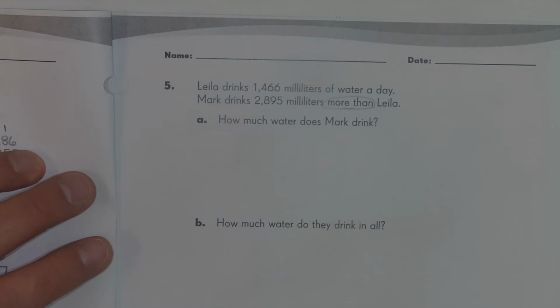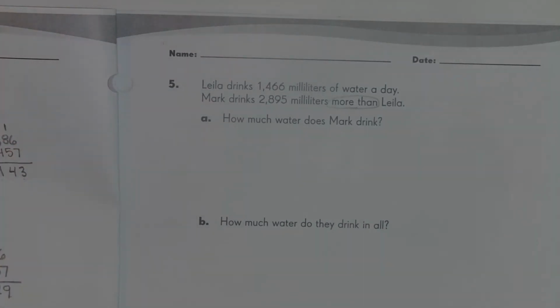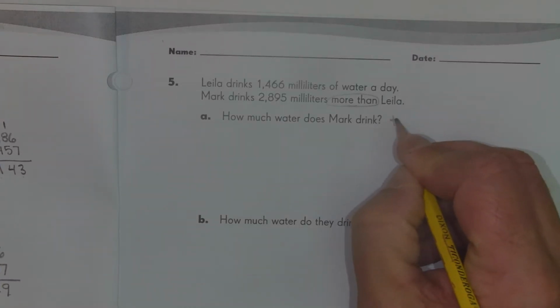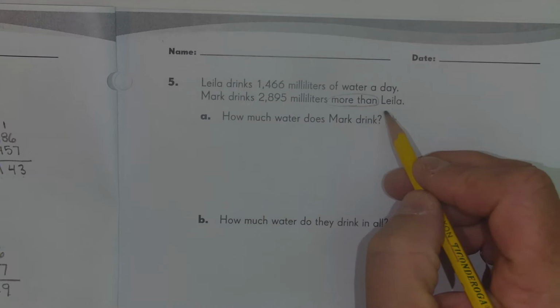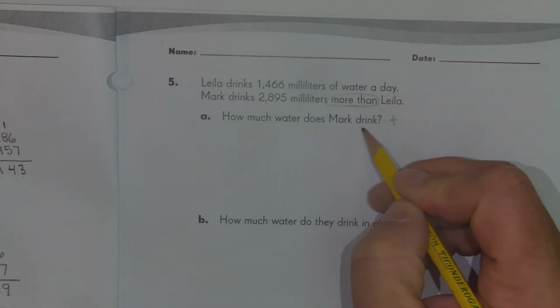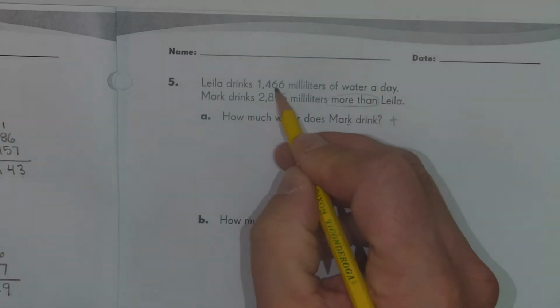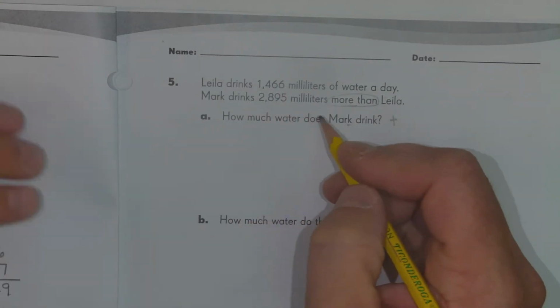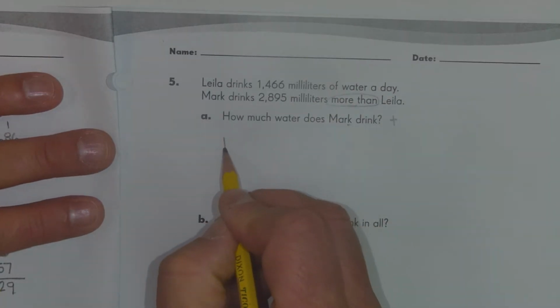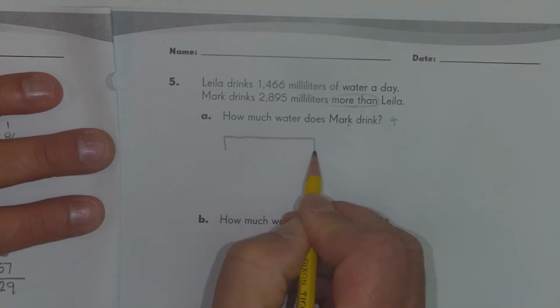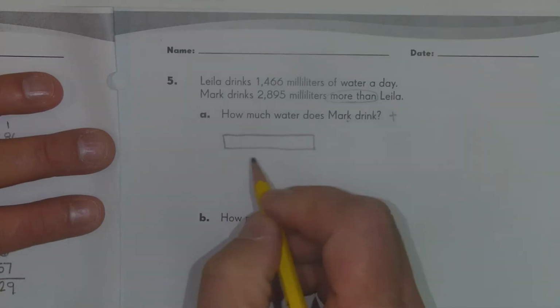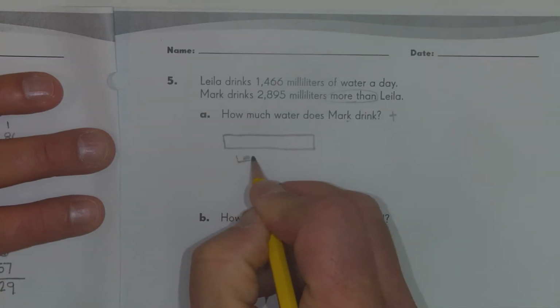So if I'm going to set this up in a bar model, then I have to think about how am I going to put this together. And we've talked about the fact that if it's addition, they're side by side. And so to find out how much total water Mark drinks, I know I have to add these two numbers together. And so what I'm going to do is I'm going to start with one bar, and I'm going to draw that out. And this is Leela and how much water she drinks.